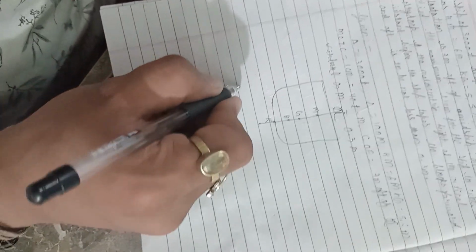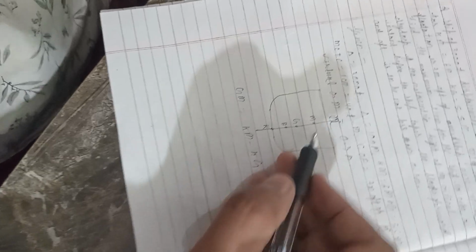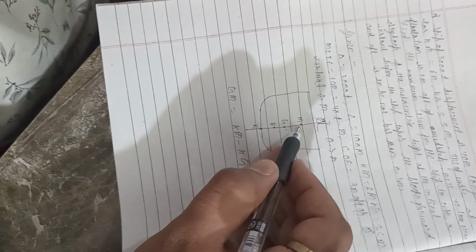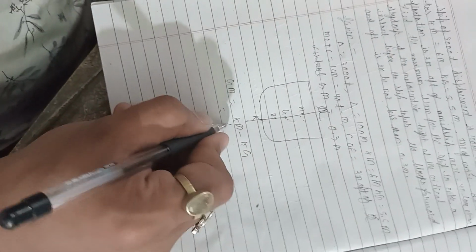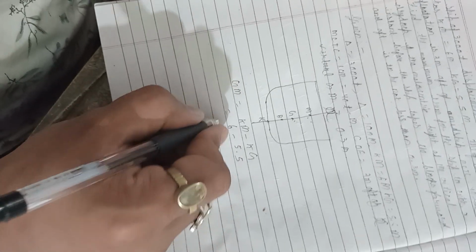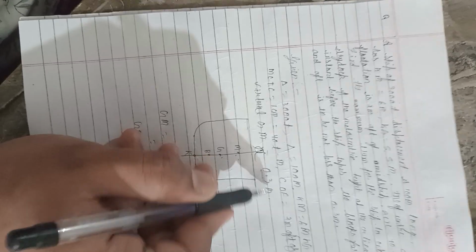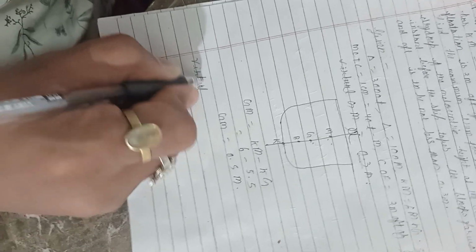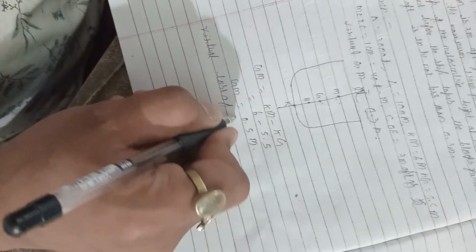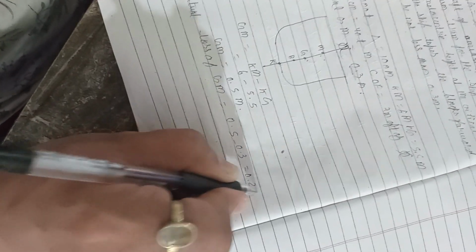Originally GM is equal to KM minus KG, which is 6 minus 5.5, so the GM value is 0.5 meter. The virtual GM is 0.3 meter as given. So the virtual loss of GM is 0.5 minus 0.3, which is 0.2 meter.